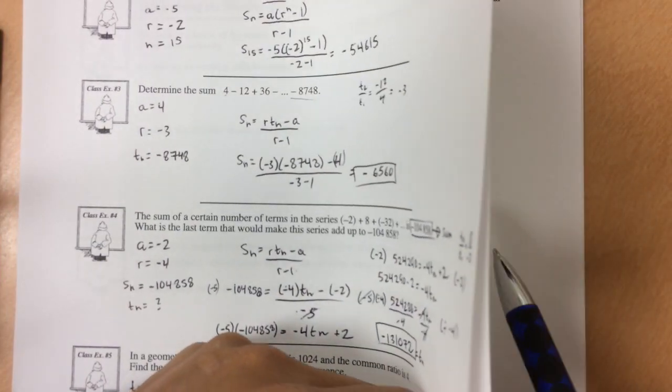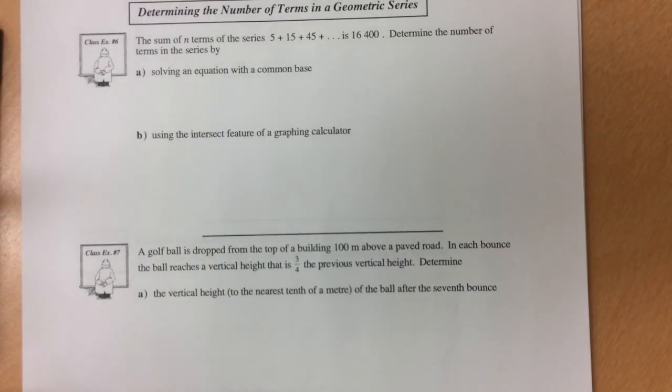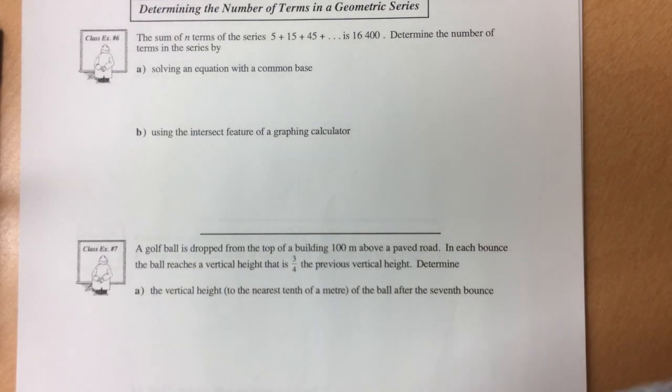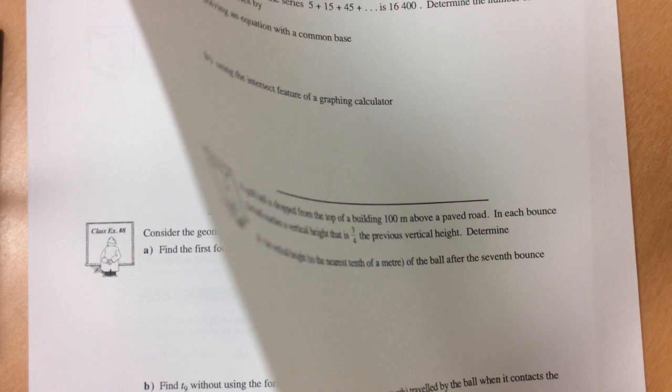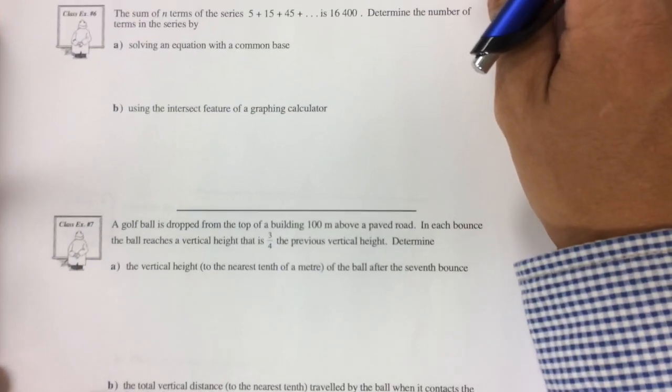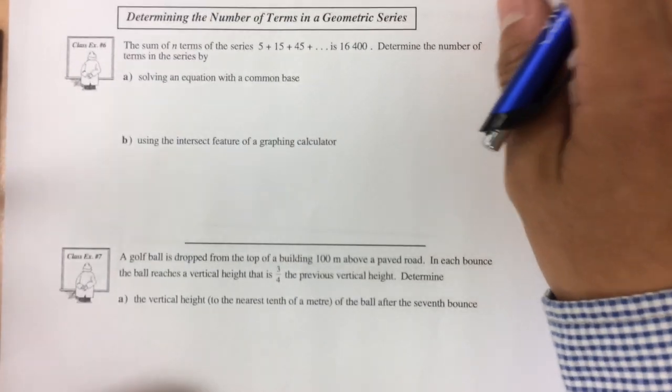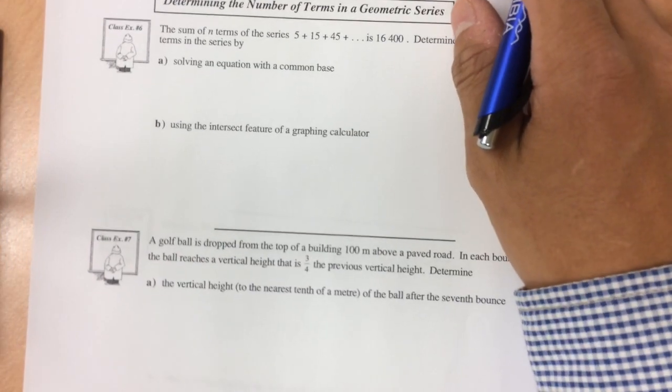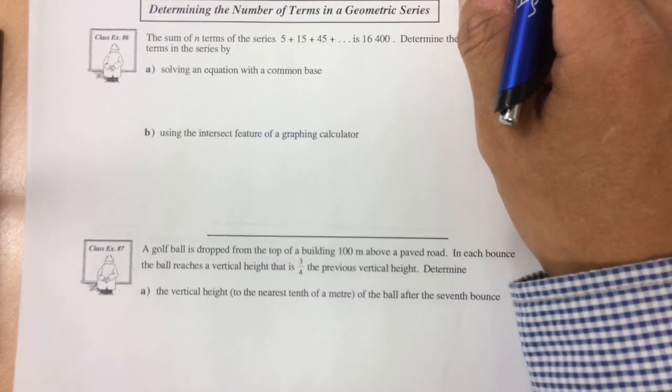Alright, so let's move on up to class example number 6. I probably won't end up doing all the examples in this video just so it doesn't end up being too long. So I might just explain which formulas you're supposed to use and how to use them.